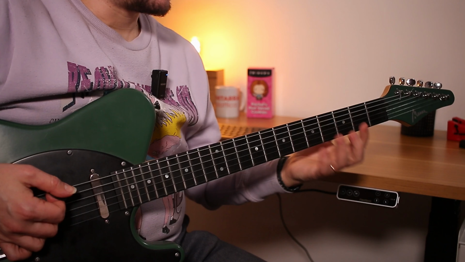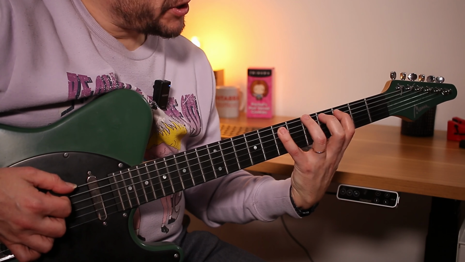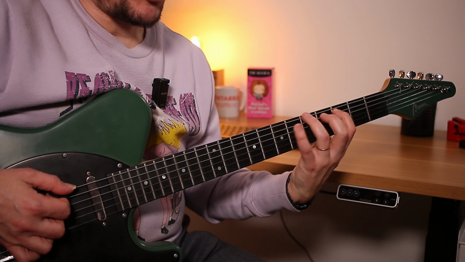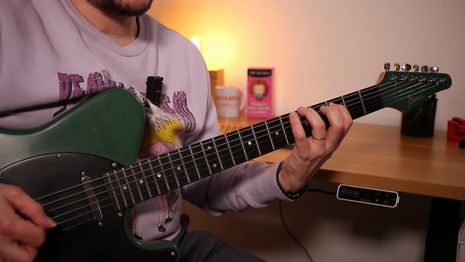This is made starting with a minor third, going for the perfect fifth, and then on the perfect fourth, but the fingering is a little bit different here.